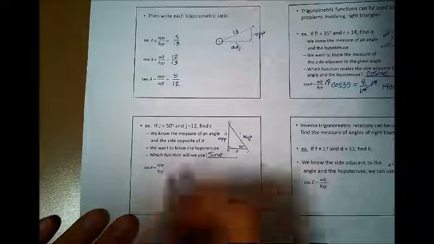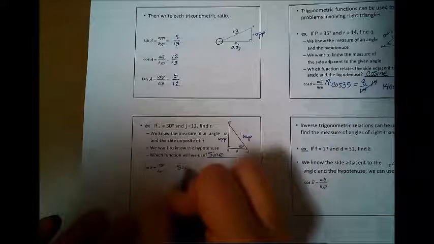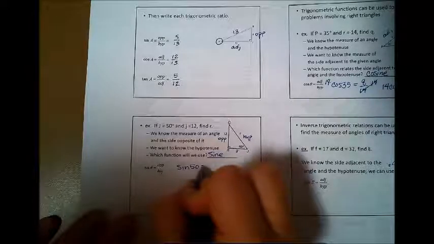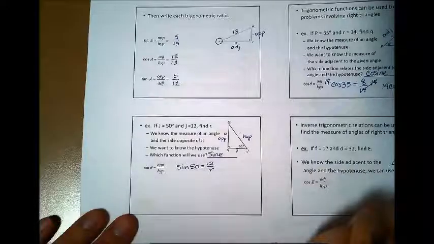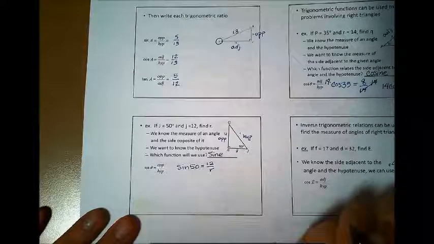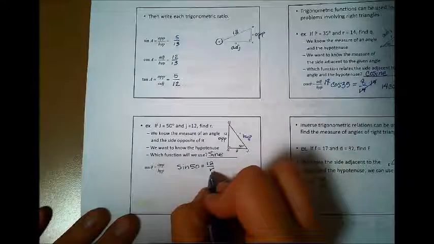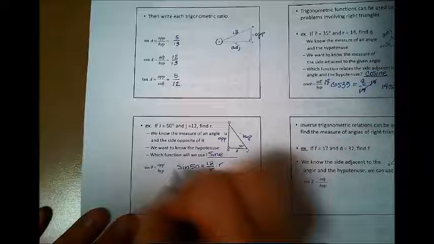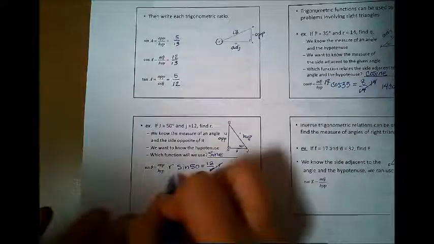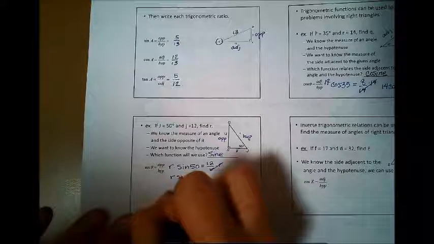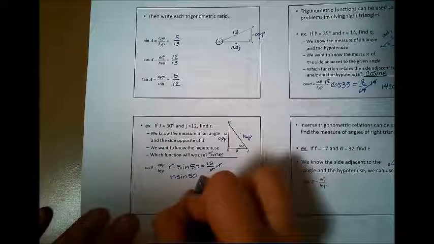We know our theta, that's 50. So sine of 50 equals our opposite side over our hypotenuse. Now, we have r on the bottom, so we need r off the bottom. We're dividing by r, so let's times both sides by r. That cancels. So we get r sine 50 equals 12.